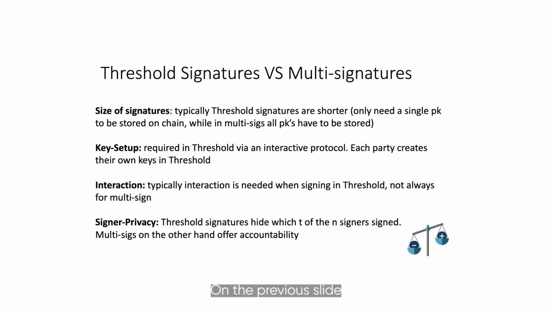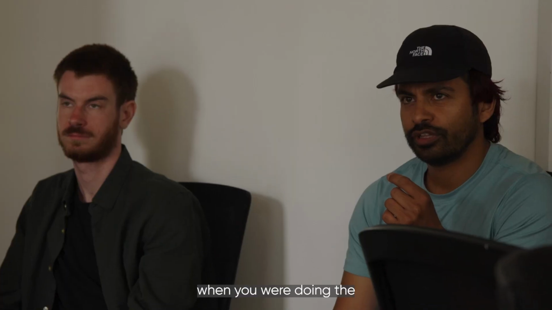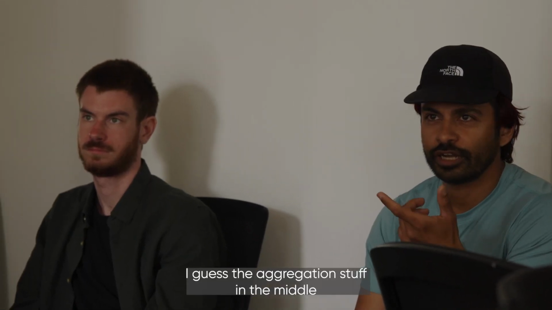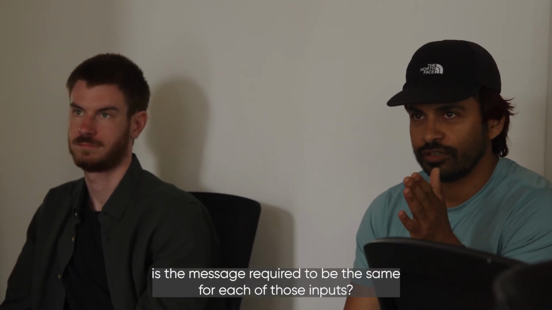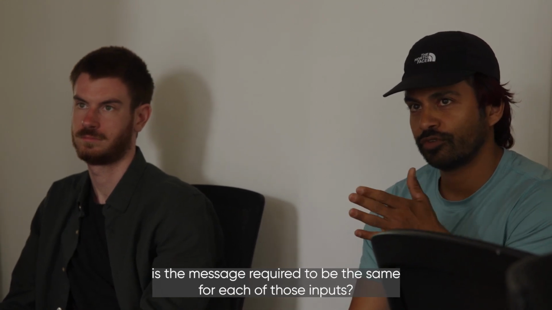On the previous slide, when you were doing the aggregation step in the middle, is the message required to be the same for each of those inputs? Yes, typically in threshold signatures the message is the same. It's unlike multi-signatures or aggregatable signatures, where we just combine things with different messages.